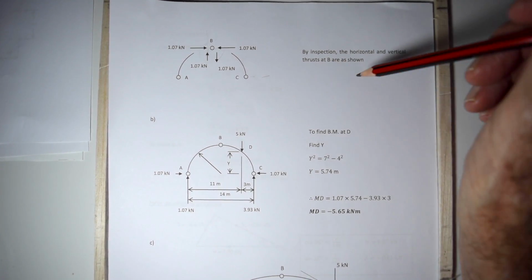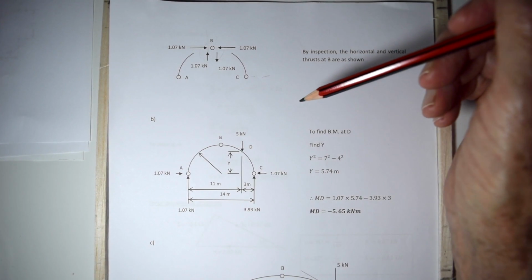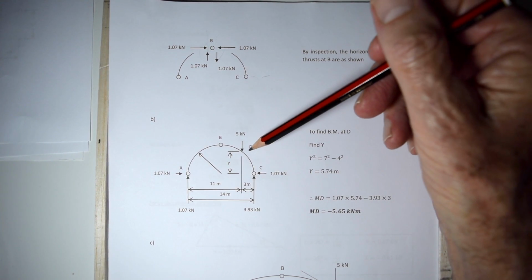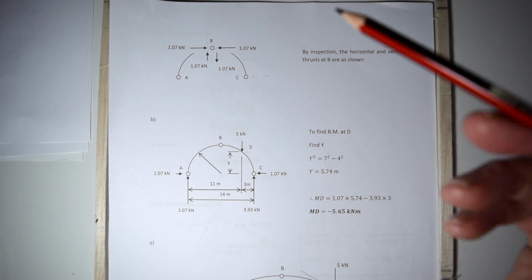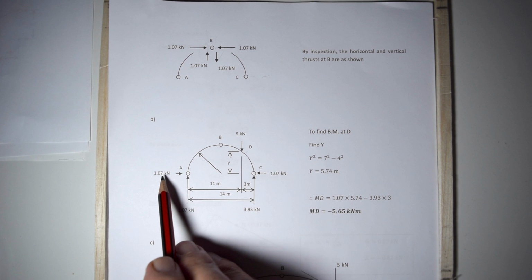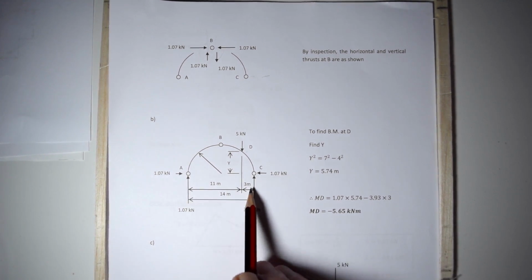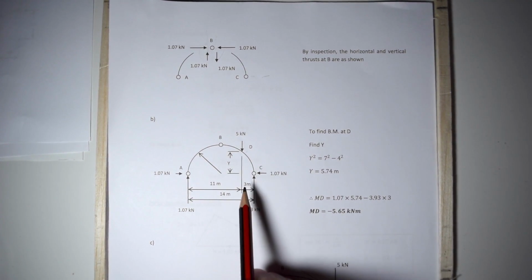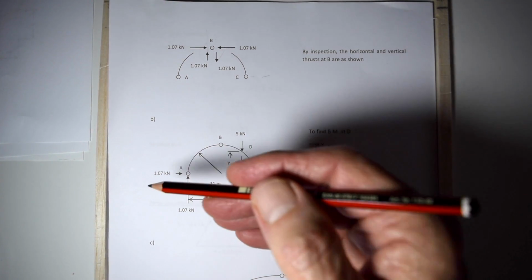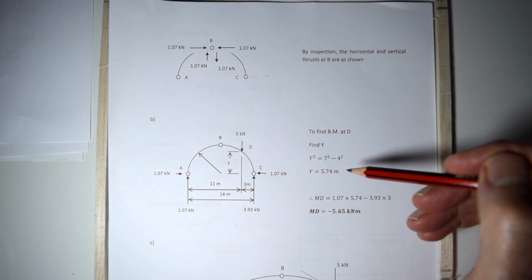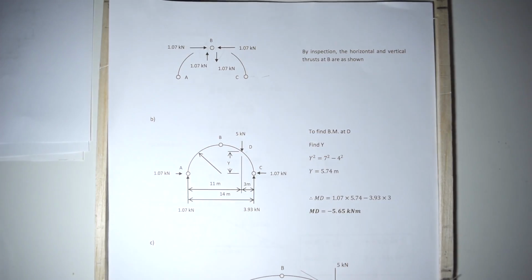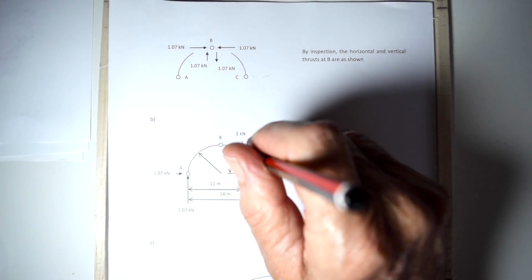We now come to part B, which was find the thrust and the shear at D. There are arches with the horizontal forces and the vertical forces that we've just computed. The first thing we have to do for part B is find the bending moment at D. We get onto the thrusts later on, but we have to find the bending moment at D.